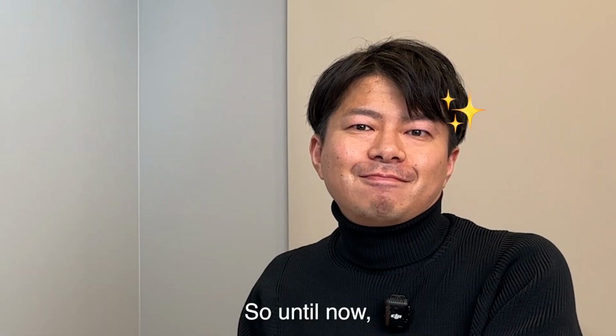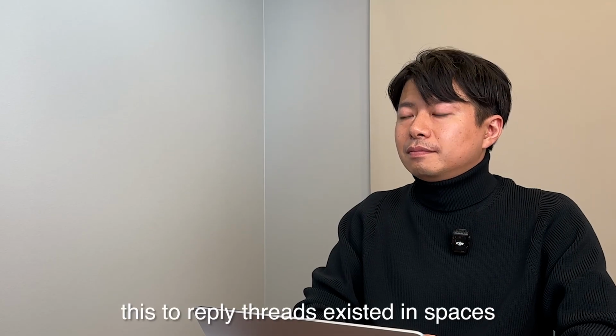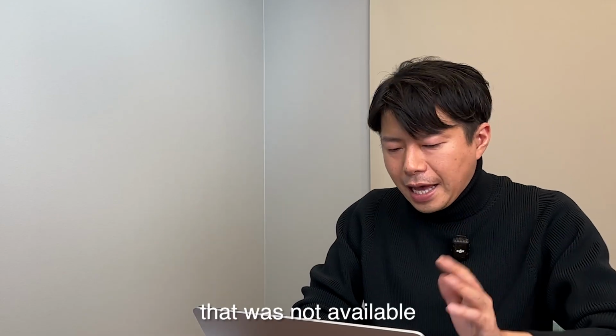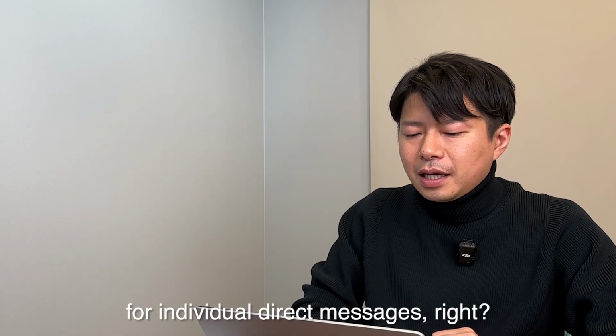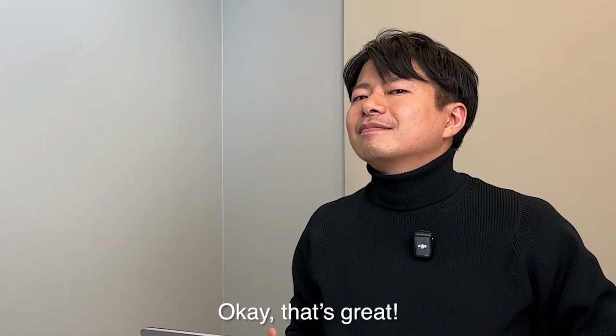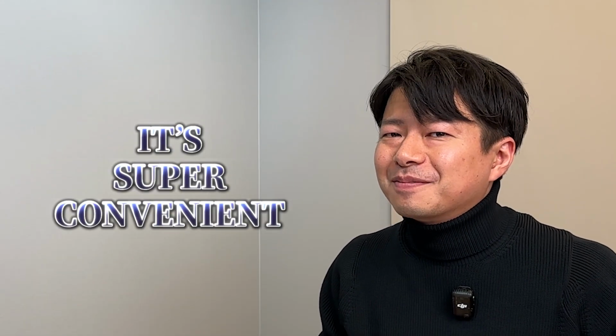So until now, replying in threads existed in spaces, but was not available for individual direct messages, right? Exactly. I see. This is a new update. Okay, that's great. Yeah. So until now, it was really hard to see the context of thread replies in DMs, but this update solved that completely. It's a huge help. It's super convenient.